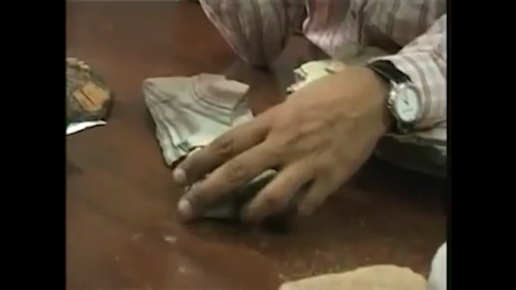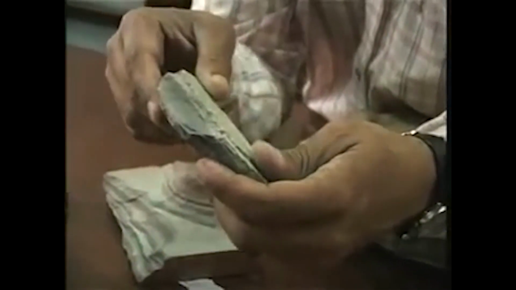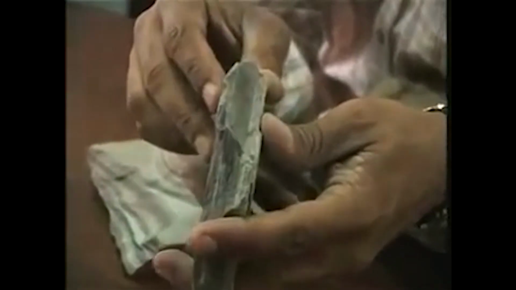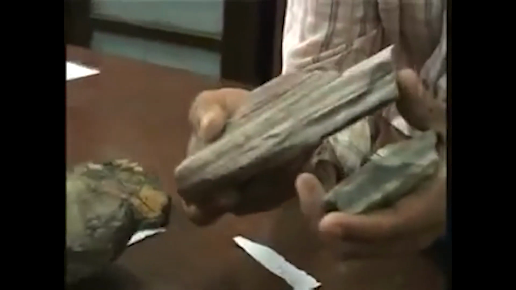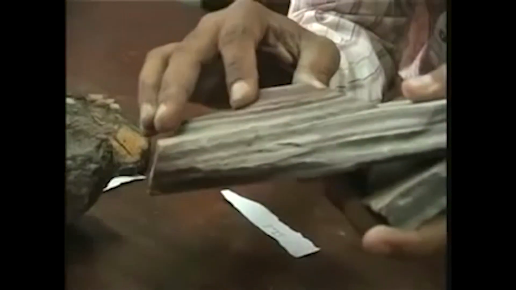Now, the third sample that we have here is a sample of shale, and this is once again what you see here, that layered structure. You can see the signatures of the depositional environment as well, which is evident from the layered structure that you have here.